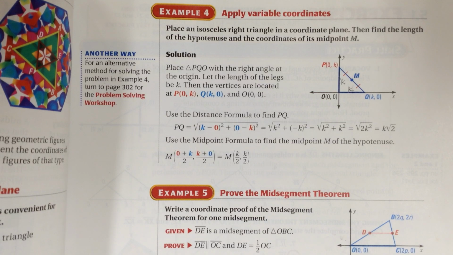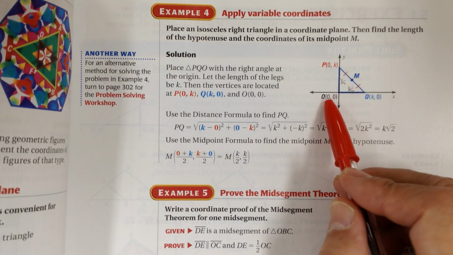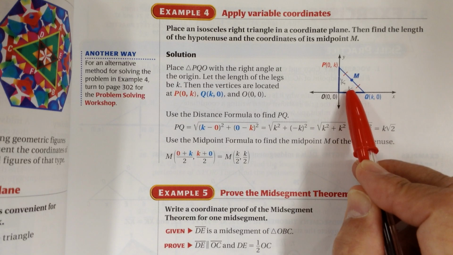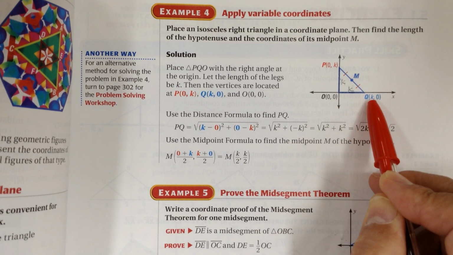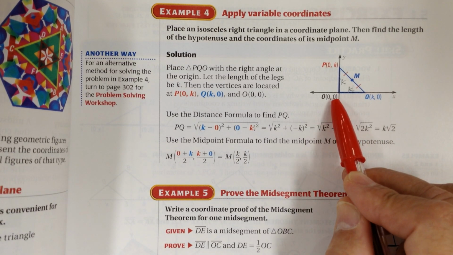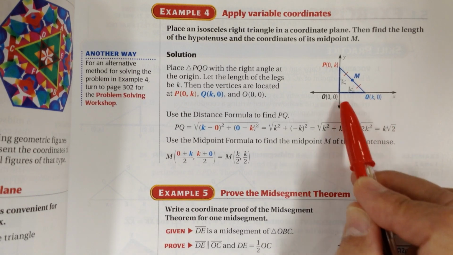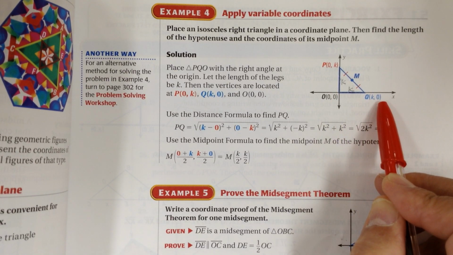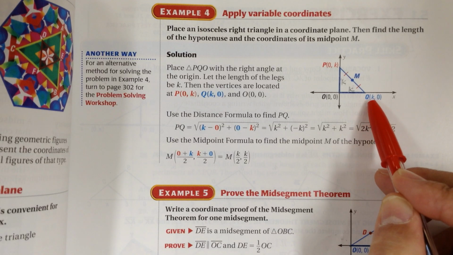are going sideways, again, sideways is x, right? So 0 plus k, that's how you end up with a k. For the y coordinates, when you go sideways, the y stays the same. That's why 0 stays 0. Okay? So this corner, that's how you get the coordinate for that.